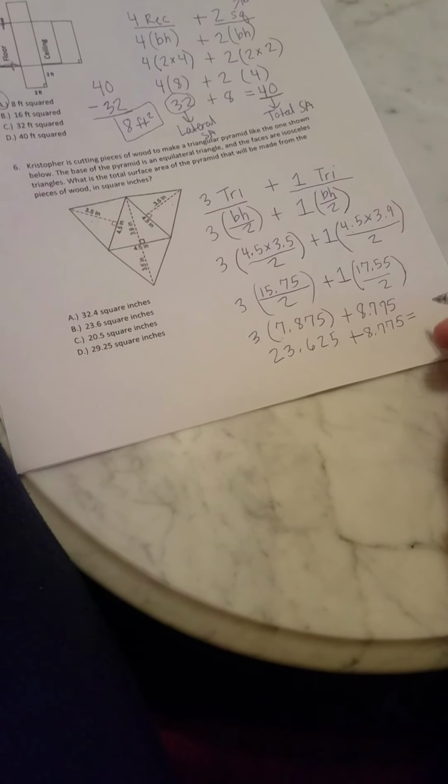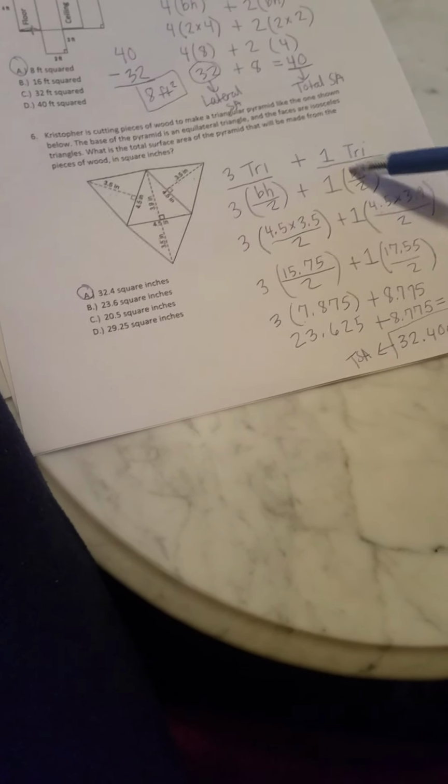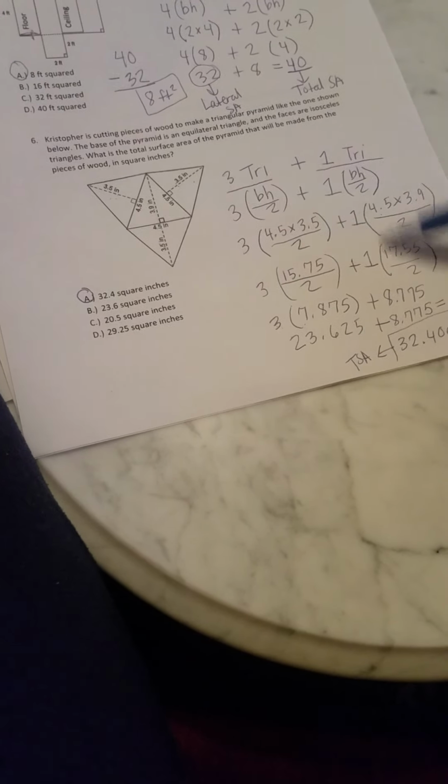If they wanted your lateral, then you would just take away the base, which is that center one. So you would take away the 8.775, that one triangle, and your lateral would have been 23.625. Okay, but since you wanted the total, you take all of it and get your answer.